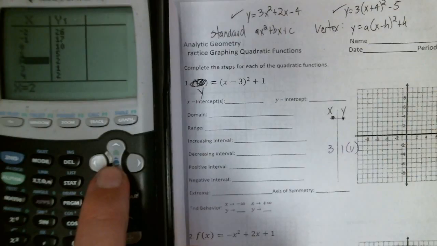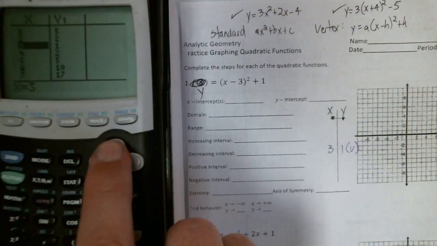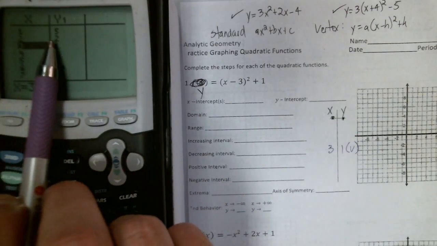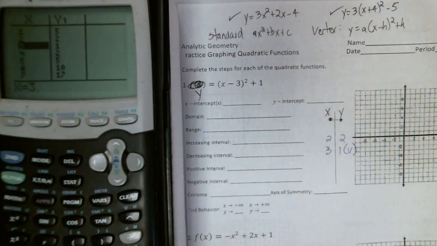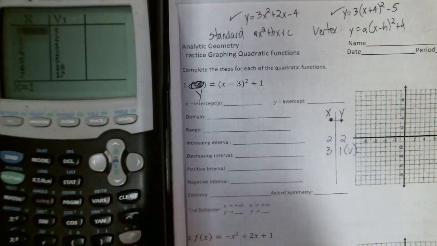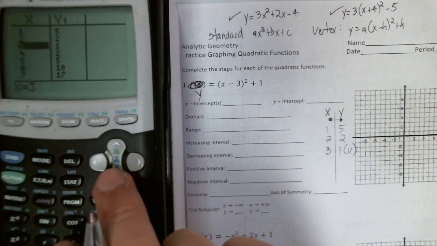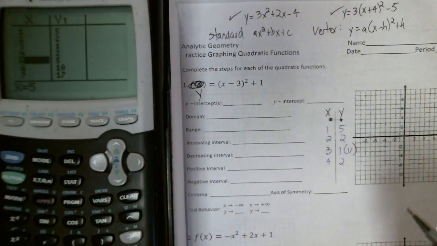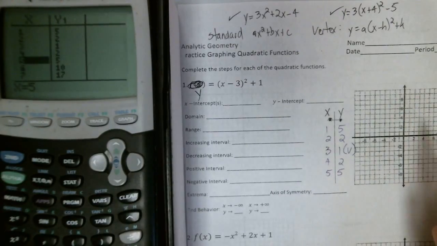Well, in this case, I'm going to scroll to my vertex, 3, 1. So there's my vertex right there, and I'm going to grab the 2 points above it. The point above it is 2, 2, and I'm going to put that in my t-table. Then I'm going to grab the point above it, which is 1, 5. Then I need to grab the 2 points below the vertex, which is this point, 4, 2, and the point below it, 5, 5. Okay, I say thank you very much, Mr. Calculator. You've given me my 5 points, and let's go over here to our graph and plot it.